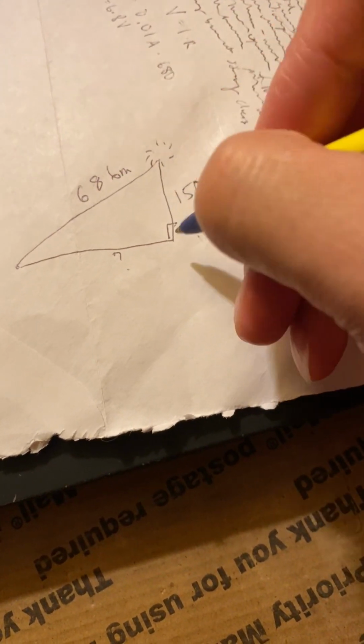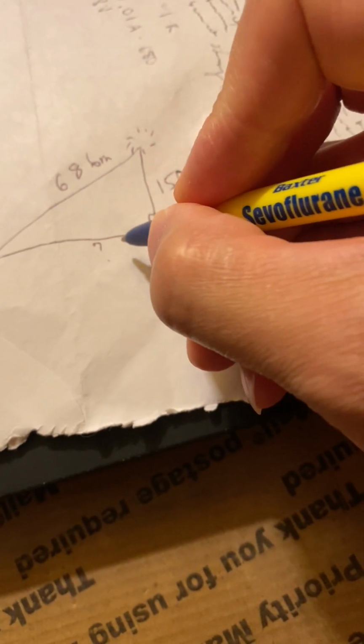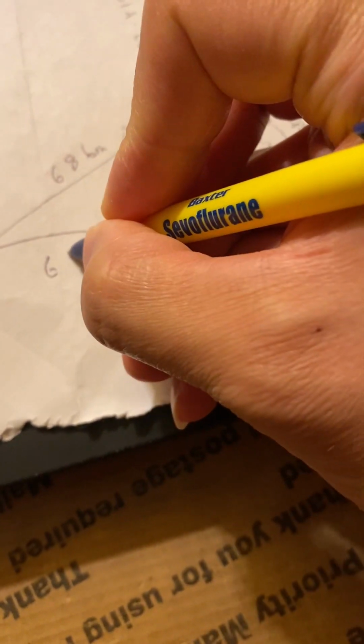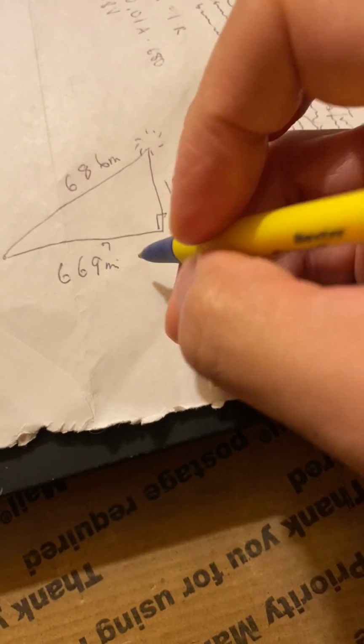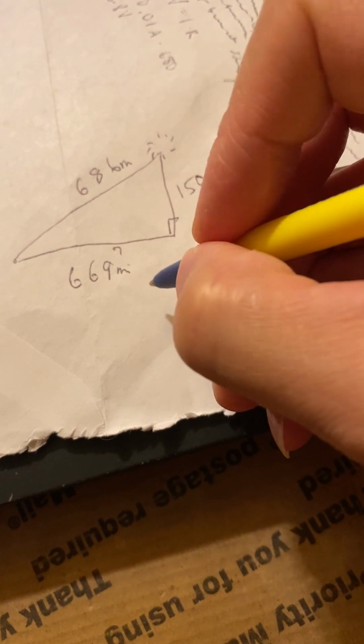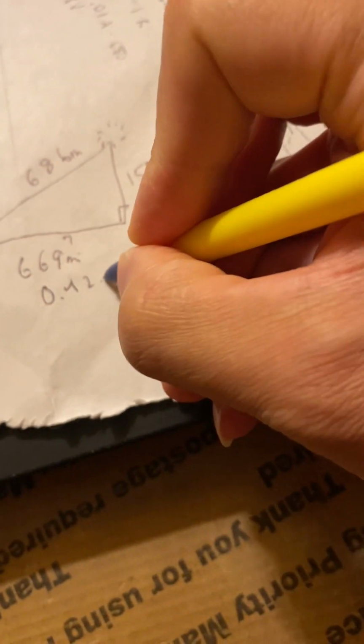Here's our triangle. By the Pythagorean theorem, this length ends up being about 669 meters. And if you translate that to miles, most of us think in miles, that turns out to be about 0.42 miles.